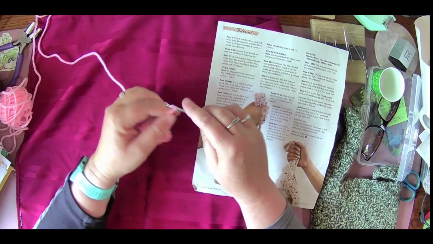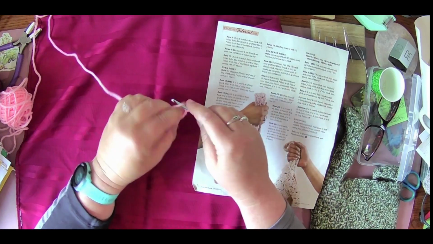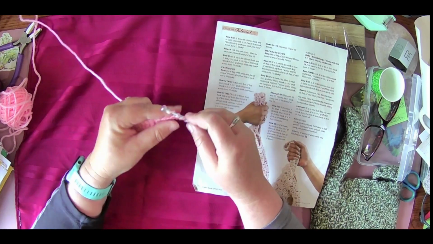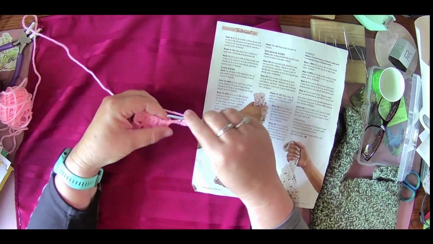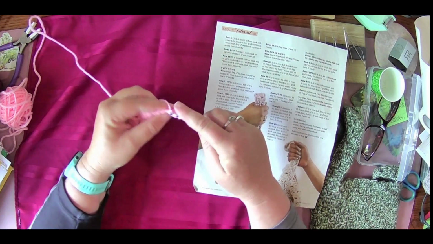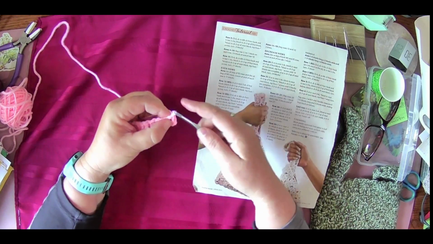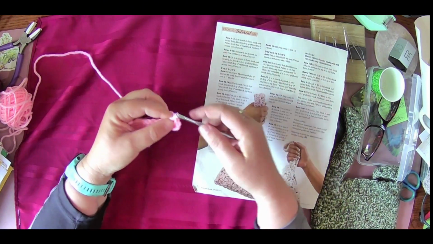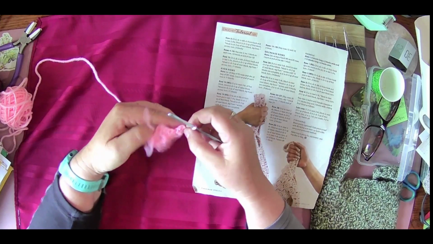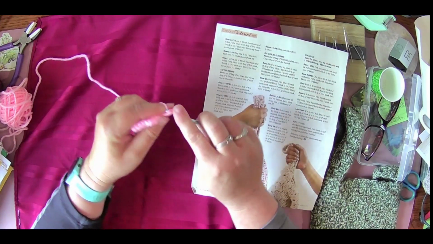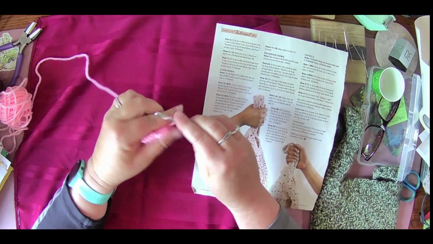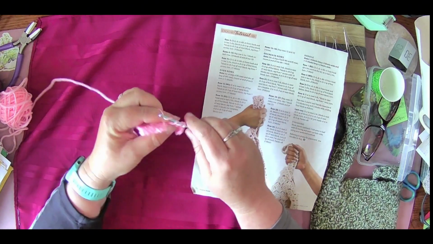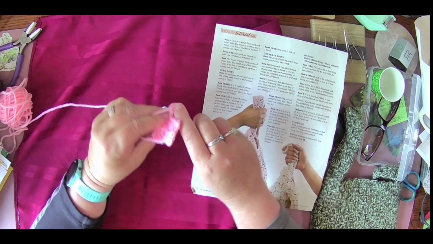1, 2, 3, 4, 5, 6. And 3 doubles. Turn. Slip stitch into here. 1, 2, 3. 3 doubles.